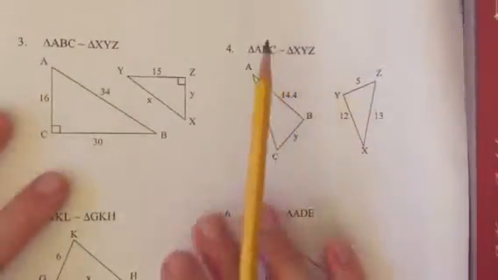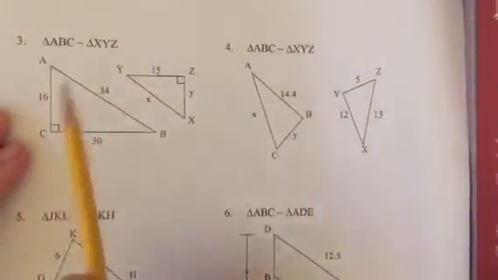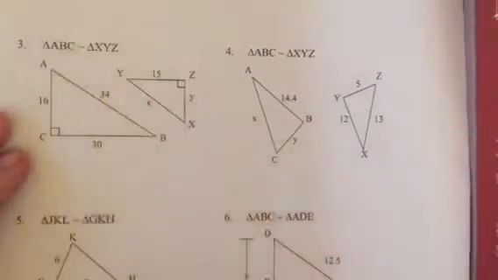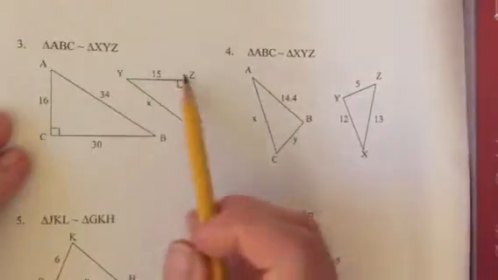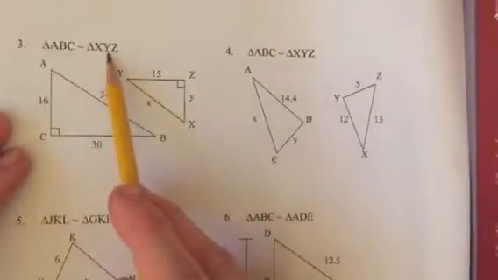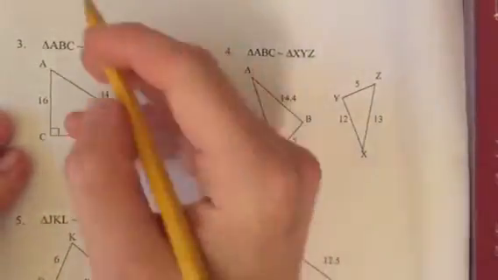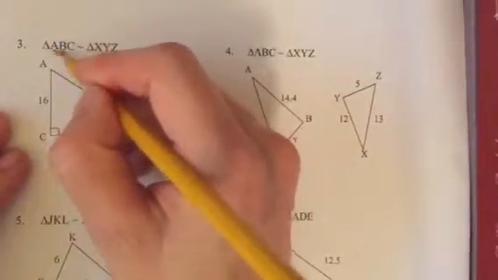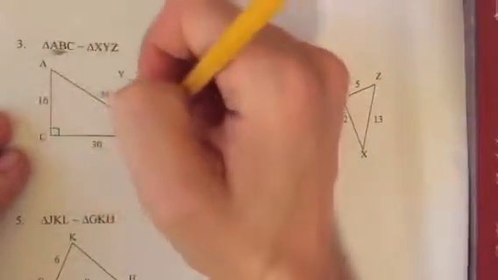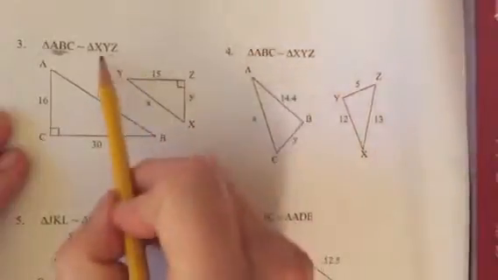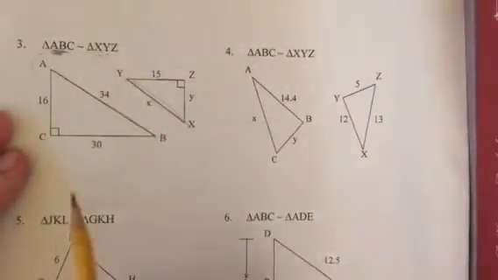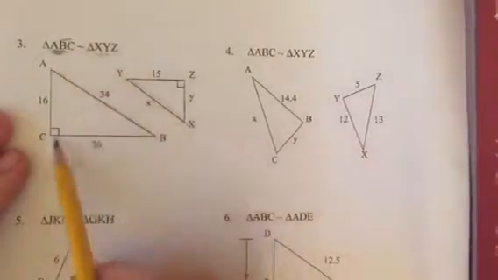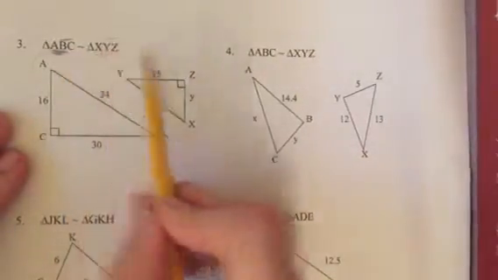So for 3, I'm going to do 3 and 5 and you do the rest. For 3, we got triangle ABC. ABC is similar to XYZ. And the way they write this gives us clues about what's corresponding. So I know that side AB, right, this side, matches up with XY, right? And I know that BC matches up with YZ.